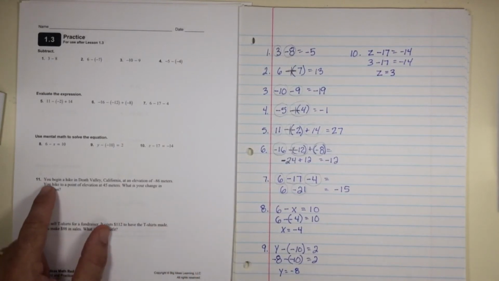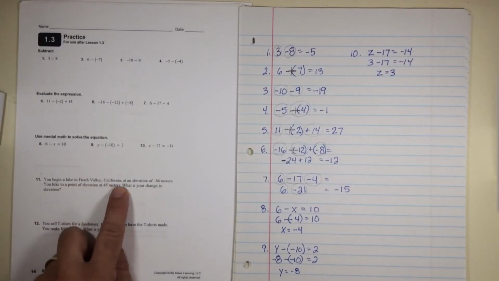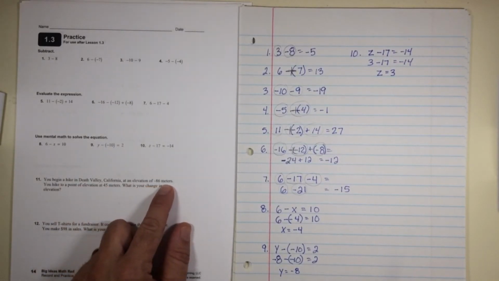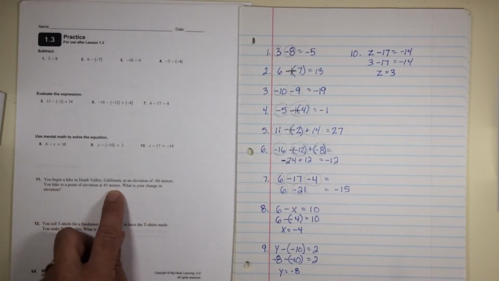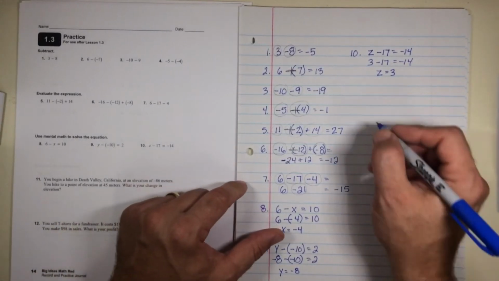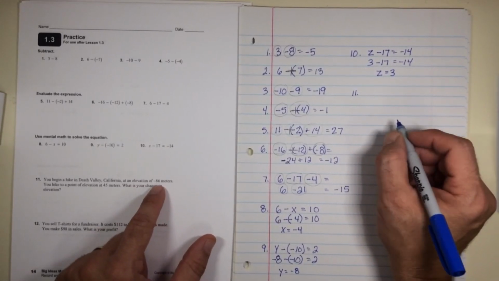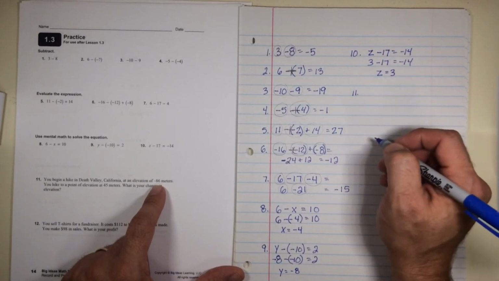Number 11, you begin a hike in Death Valley, California at an elevation of negative 86 meters. It's below sea level. You hike to a point of elevation of 45 meters. Now you're above sea level. What is the change in your elevation? Well, you started at 86 meters below sea level. You had to climb 86 meters to get up to 0.